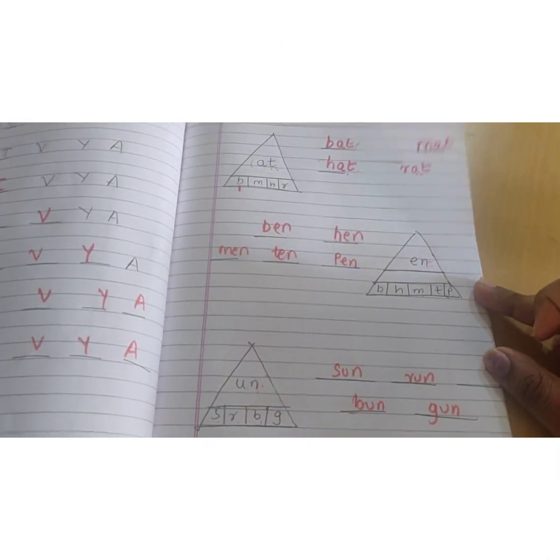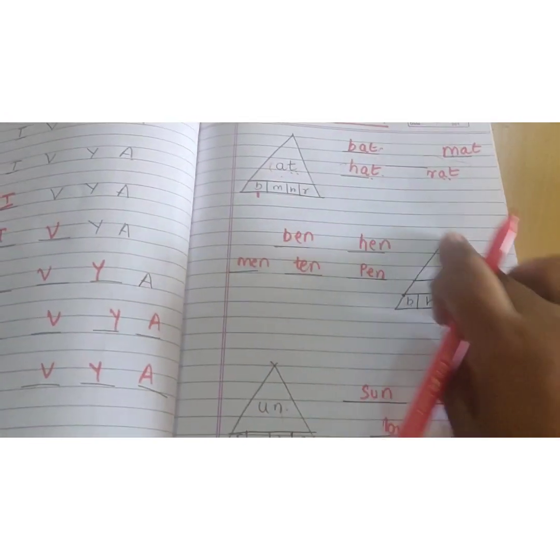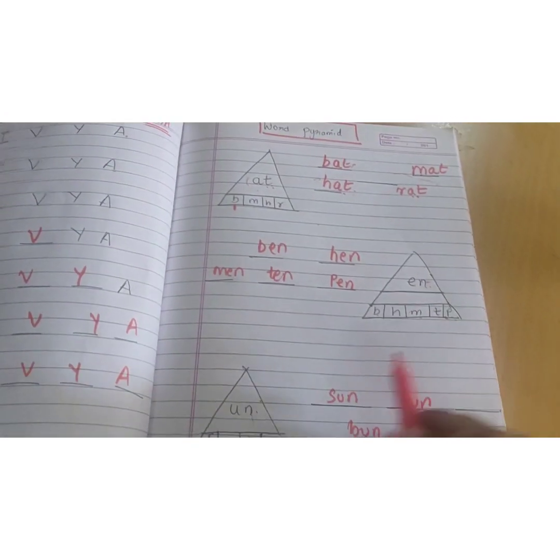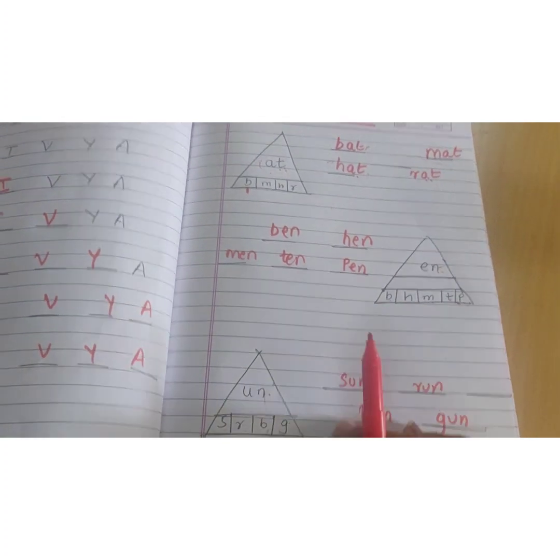Next, you can give them the list of letters, or you could ask them to draw, or you could ask them to color it, so all those possibilities can be a part of it.